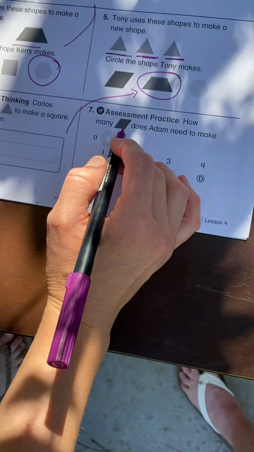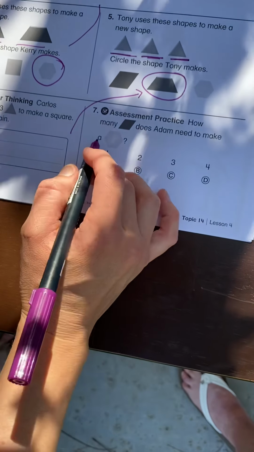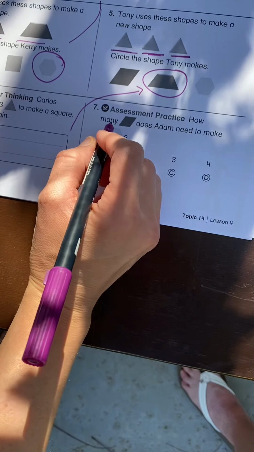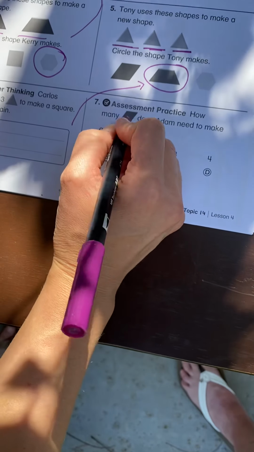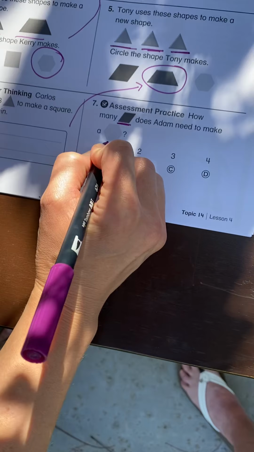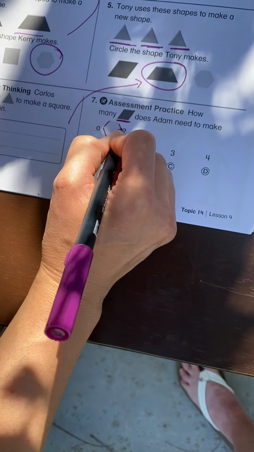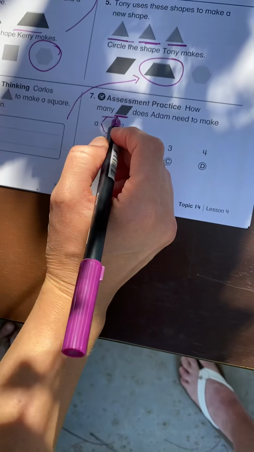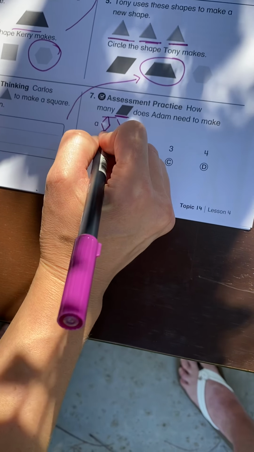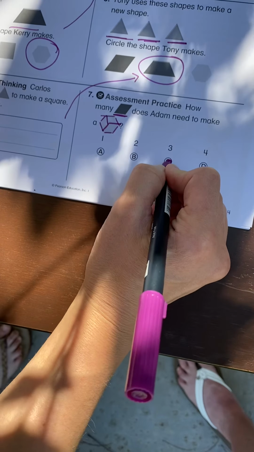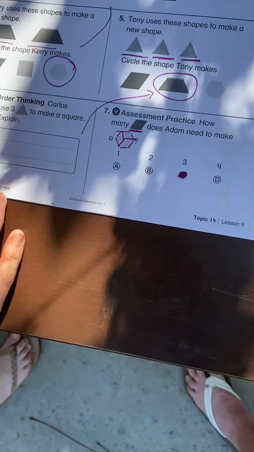All right, last one. How many parallelograms does Adam need to make a hexagon? Okay, how many? We've talked about it 2 times now. How many parallelograms does he need to make a hexagon, or hexagon with 1, 2, 3, 4, 5, 6 sides? He needed 1, 2, 3. 3 parallelograms to make a hexagon.